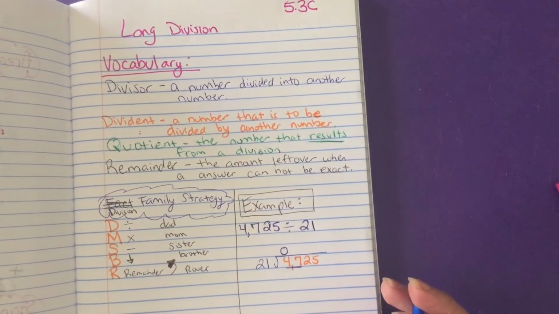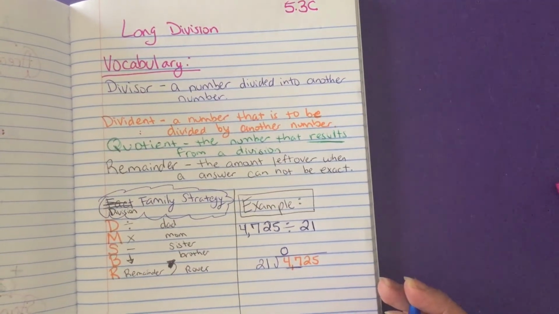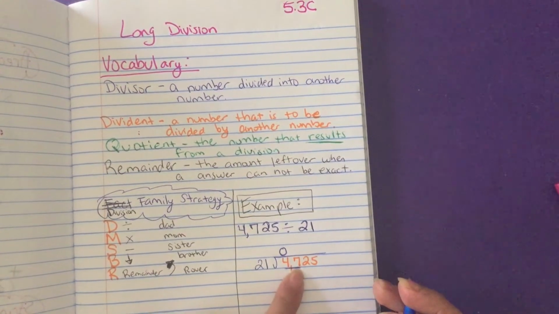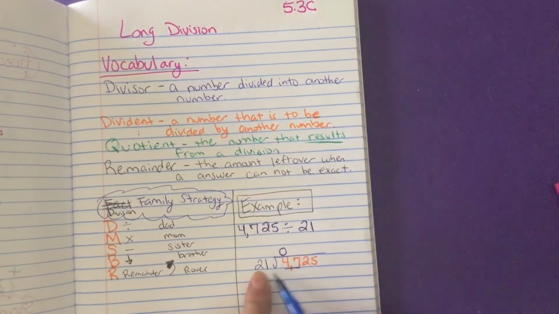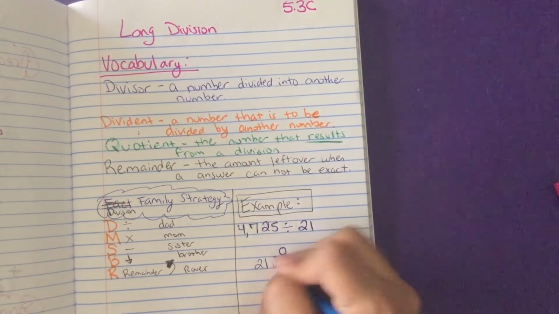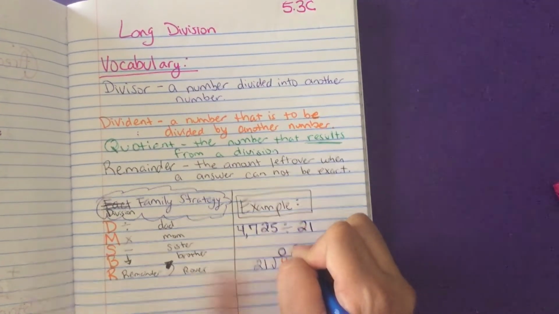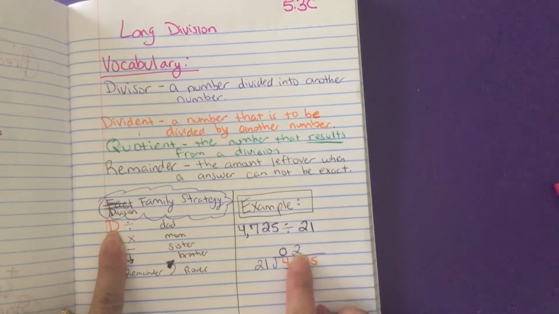Okay, now how many times? 21 and 21 more is 42, correct? If I do 21 more, it will be too much. So the maximum amount of 21 divided into 47 is 2 times. That is the maximum number of times. So I'm going to write 2. So I already divided. 21 goes into 47 2 times.